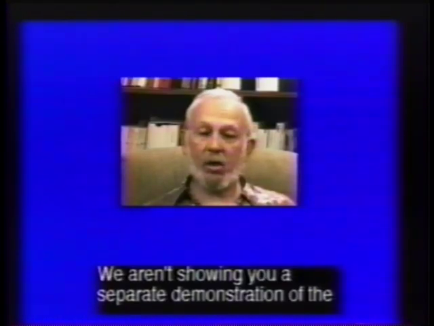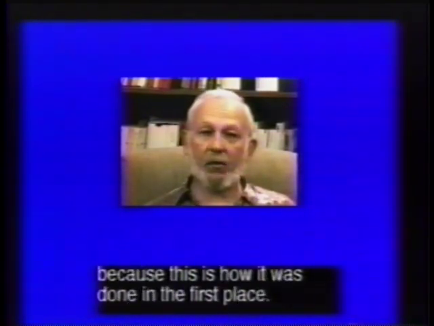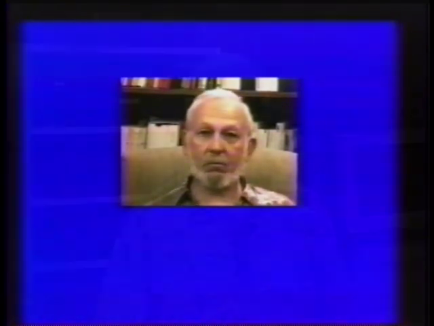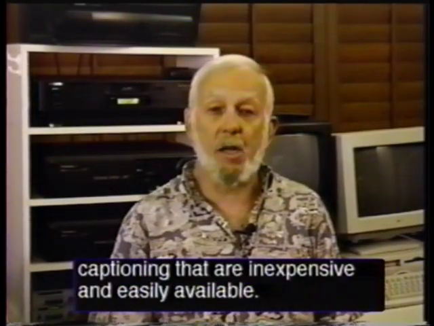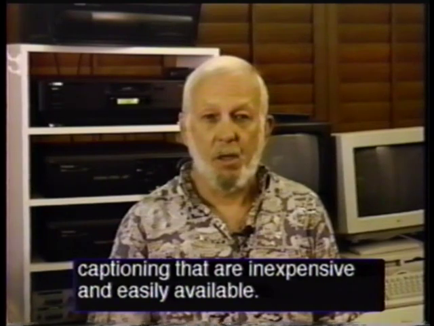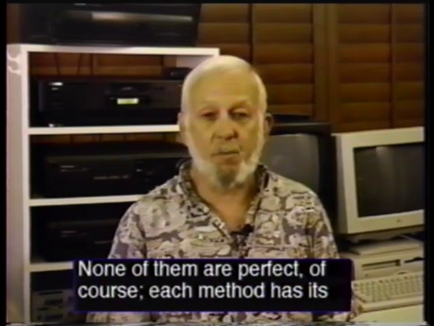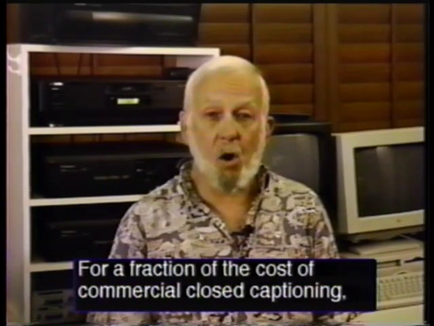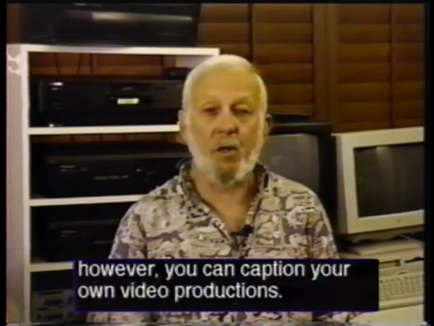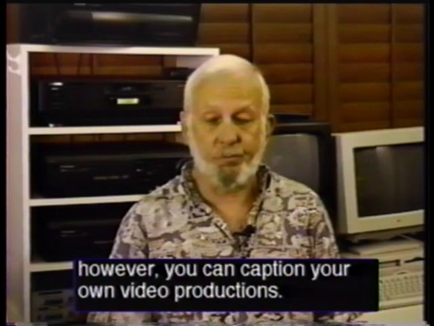We aren't showing you a separate demonstration of the opening scene in this video using this stack, simply because this is how it was done in the first place. Well, there you are. We've shown you 3 methods to do captioning that are inexpensive and easily available. None of them is perfect, of course. Each method has its advantages and disadvantages. For a fraction of the cost of commercial closed captioning, however, you can caption any video.